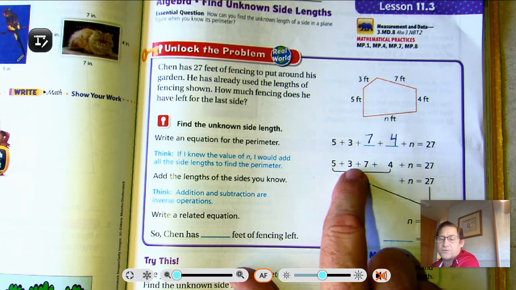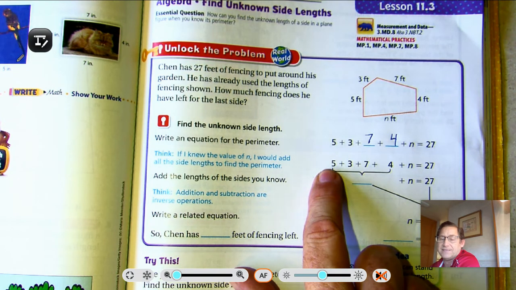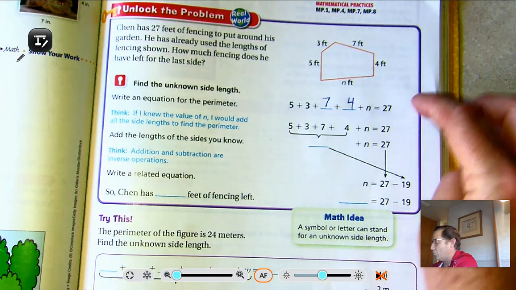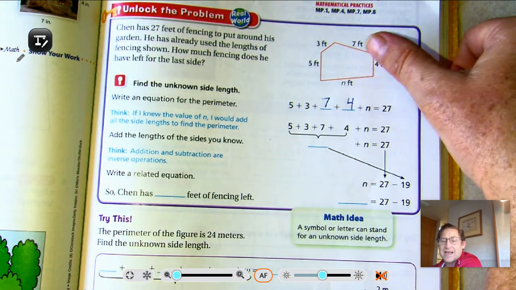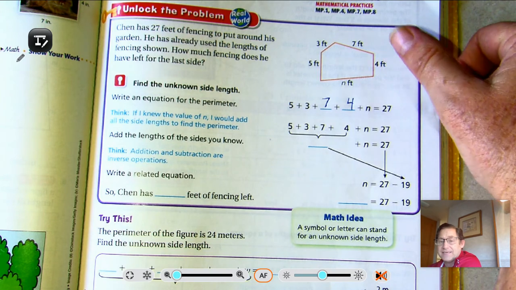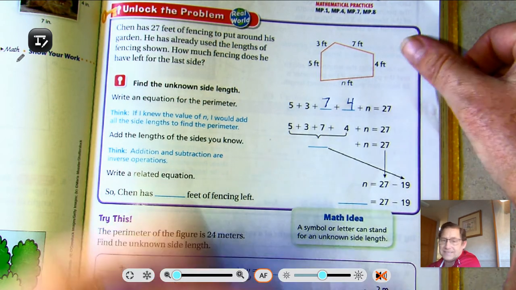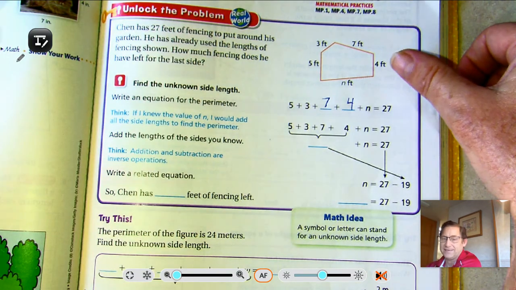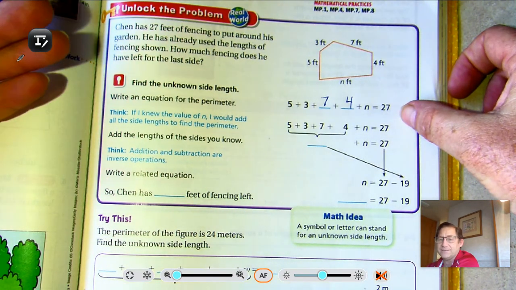We can go 7 plus 3, which is 10. 10 plus 5 is 15. And 4 more is 19. So we know that the missing side, if I add it together, 19 plus something has to be 27.